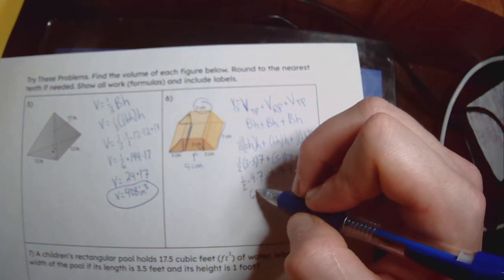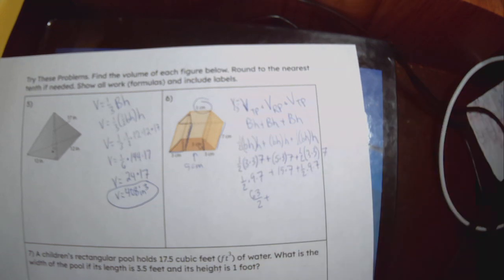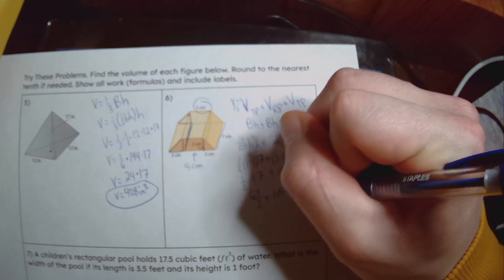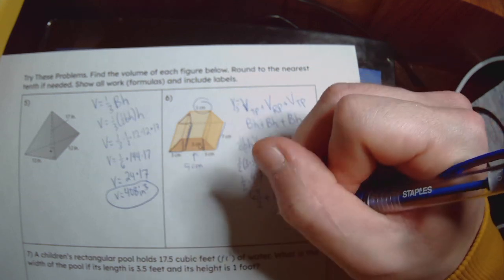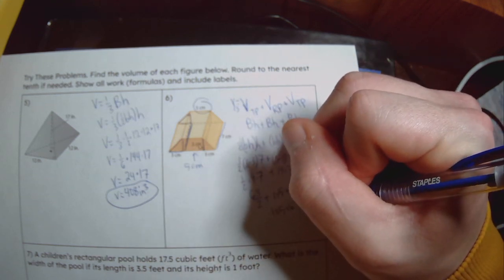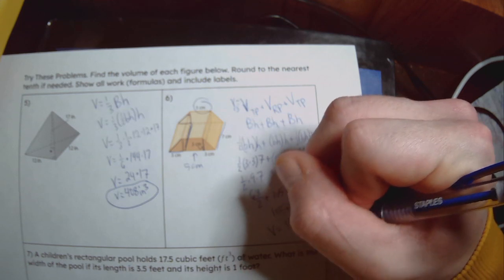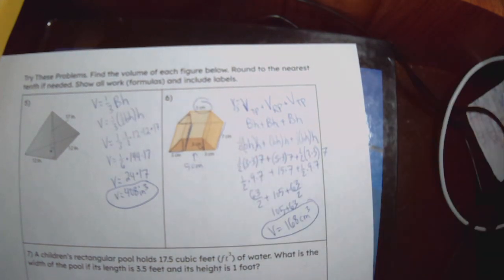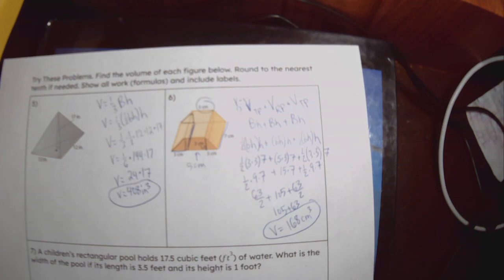So I get 63 over 2 plus 15 times 7 is 105 plus 63 over 2, which if I combine these, I get 105 plus 63. So I get the volume is 168 centimeters cubed. Okay? And I'd probably write that in a sentence.